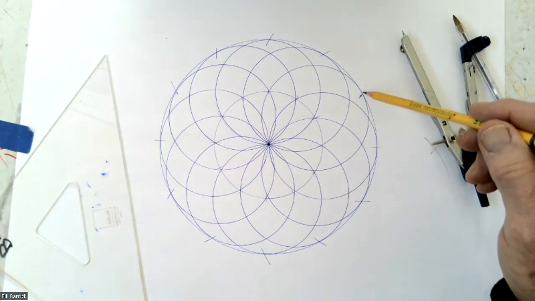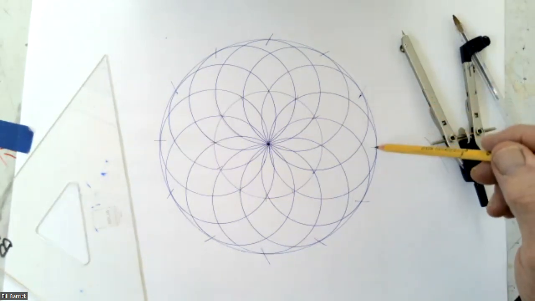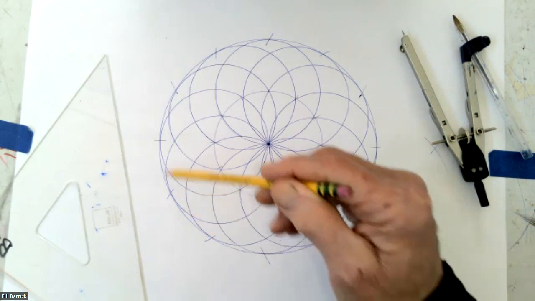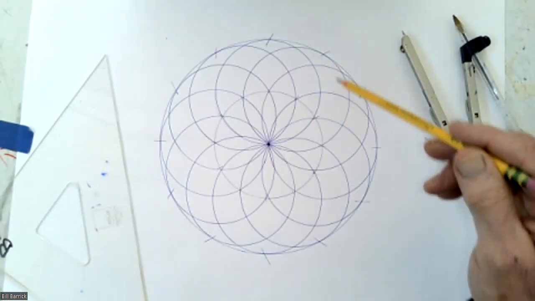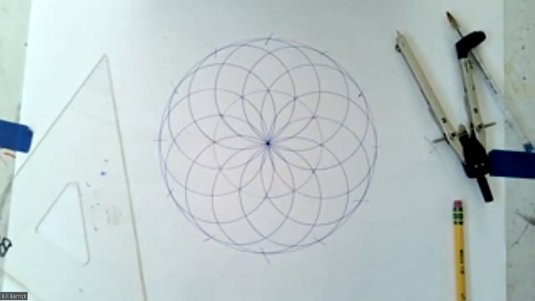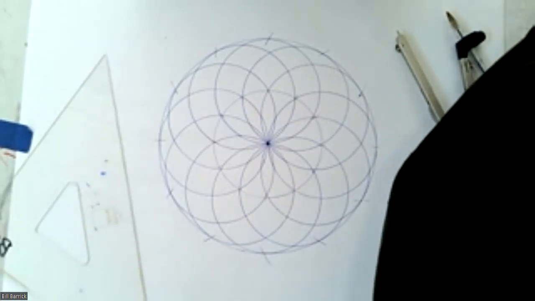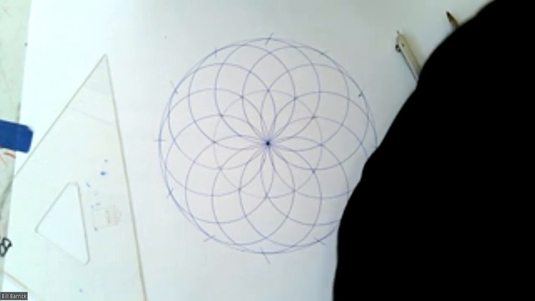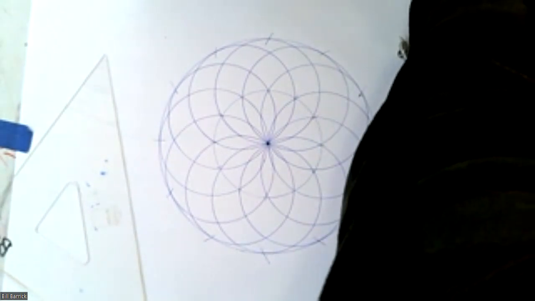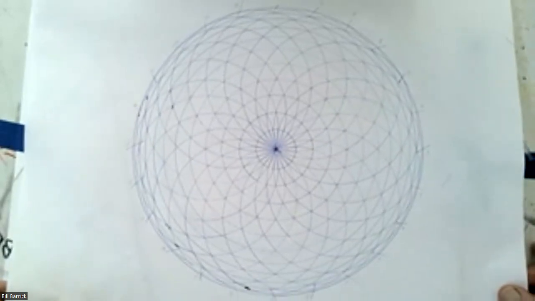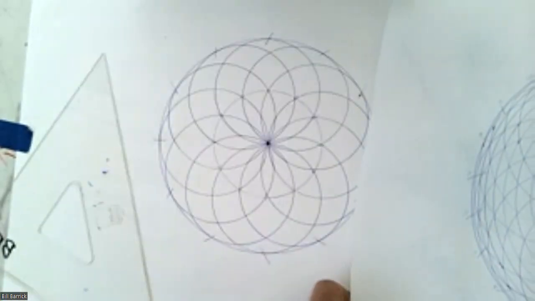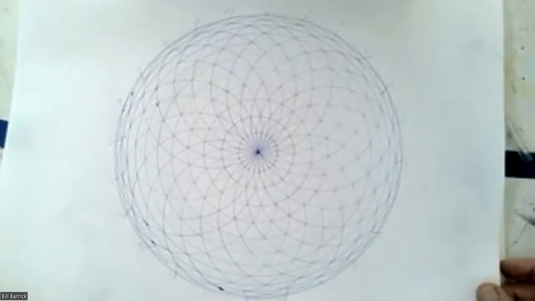What we have, remember, is we had 12 divisions on the original circle. We need to increase that to 24 to complete the eye. And here's an example, let me get my little example. Here we go. When it's all finished, it will look something like this. You can see the difference. This has another layer of circles on it.